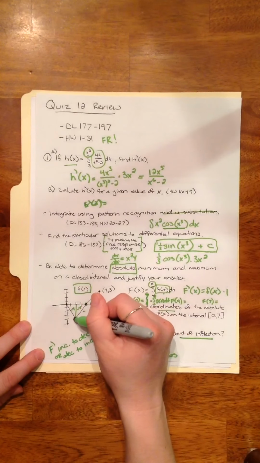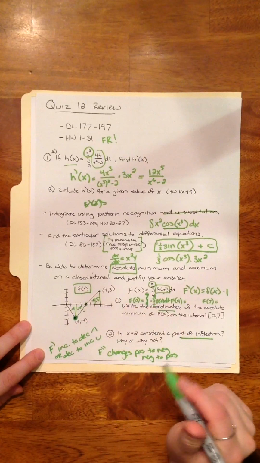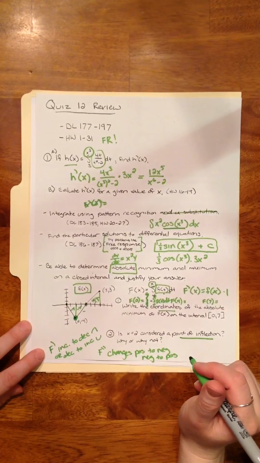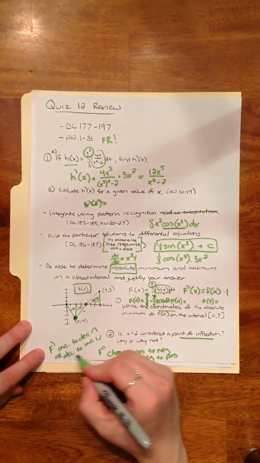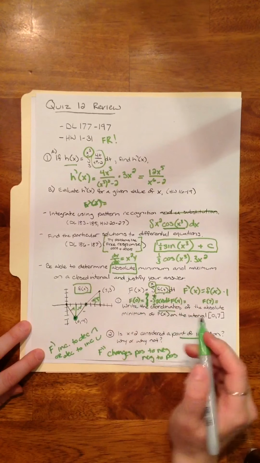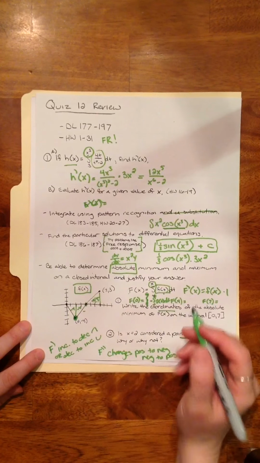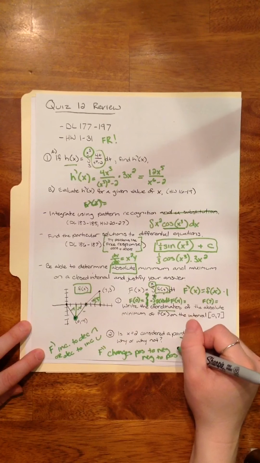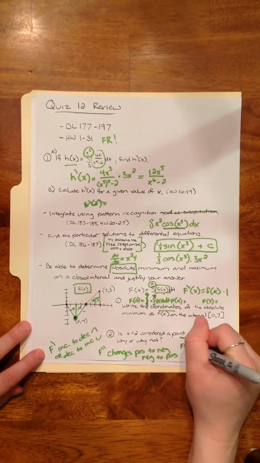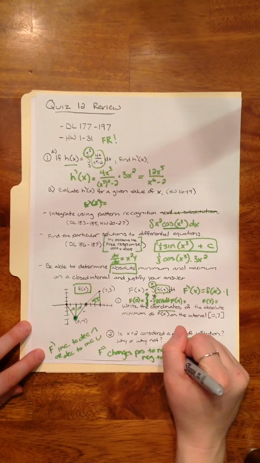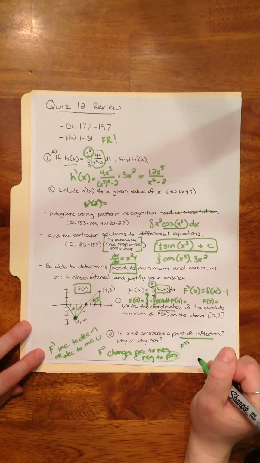And I can see right here at x equals 2 that f of x is going to have a point of inflection, and the reason is because f prime has a relative min. That means f prime is changing from decreasing to increasing, which means f double prime is changing from negative to positive, which is what we wanted.